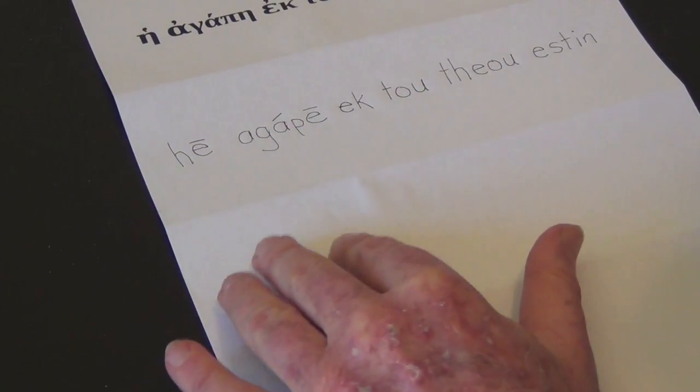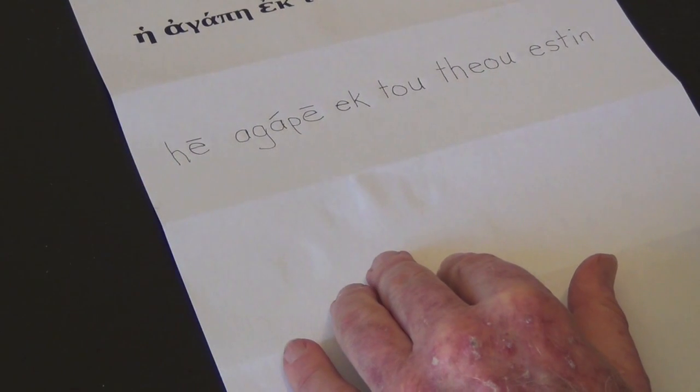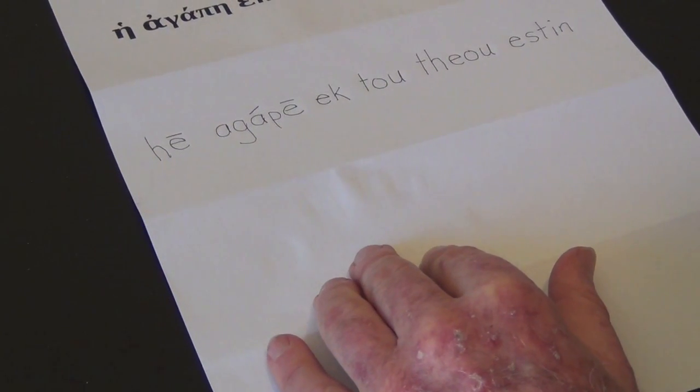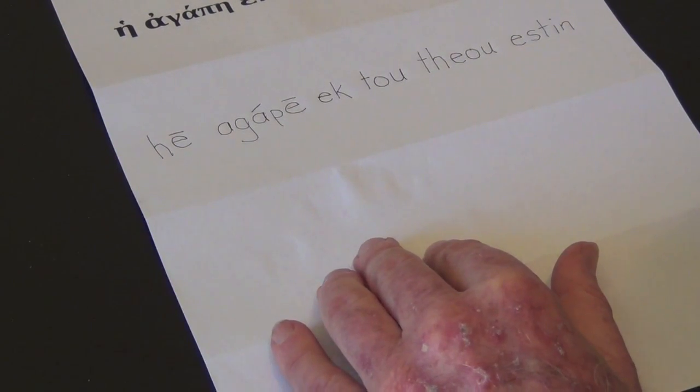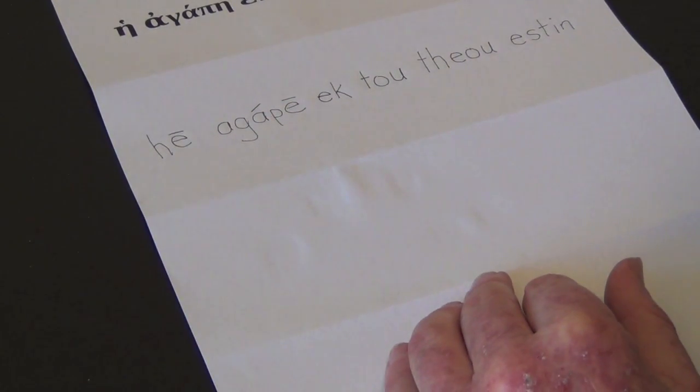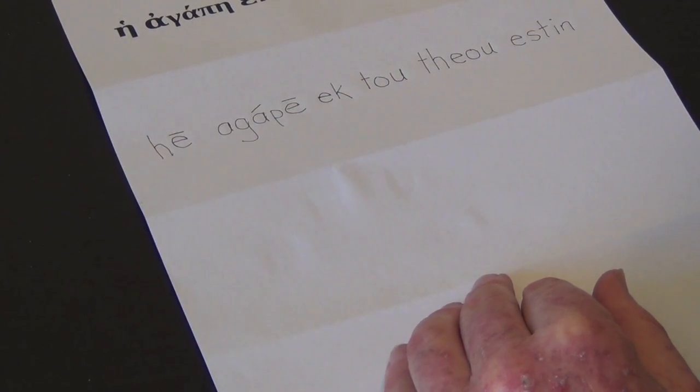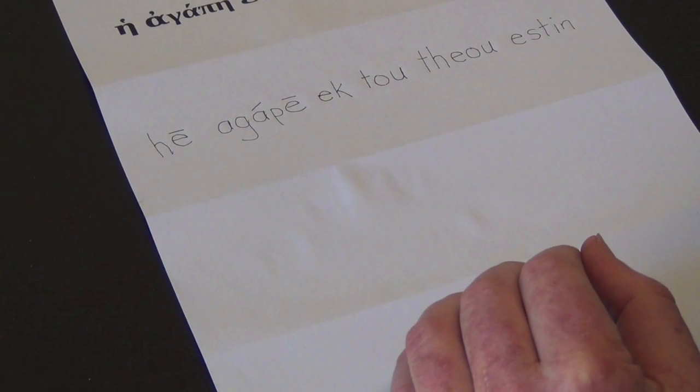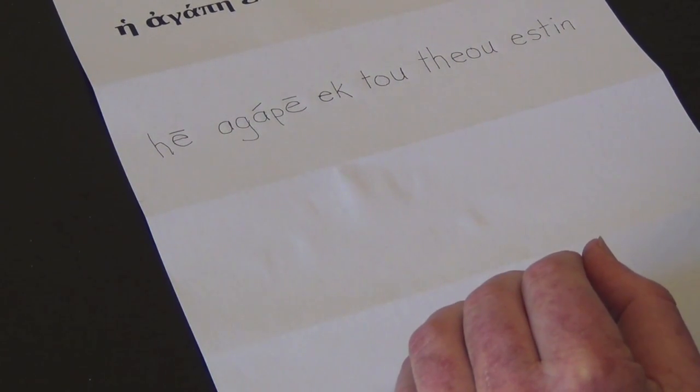So next on our sheet is our word by word translation. Now there are 5 words here, and of these 5 there are actually 4 that we already know.